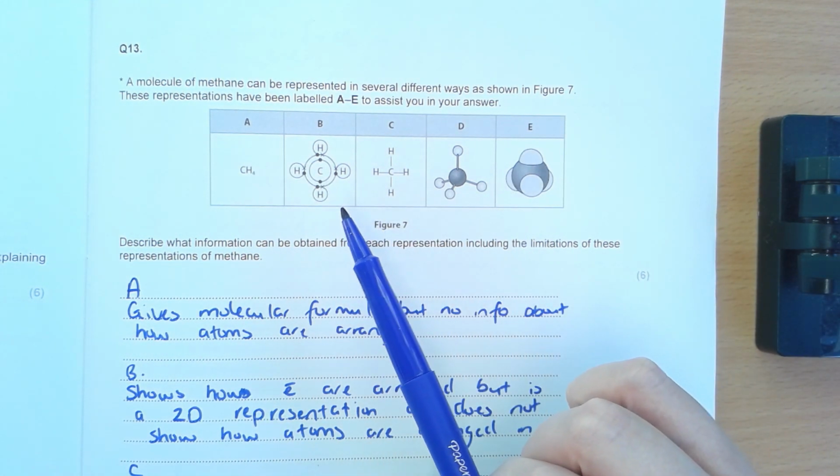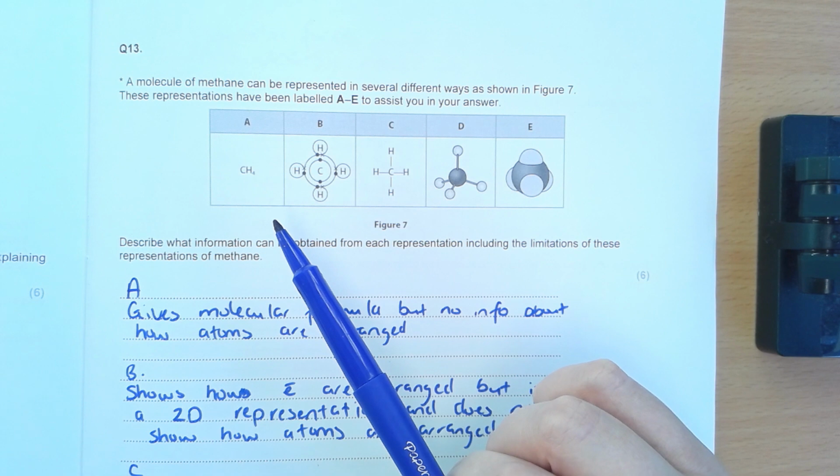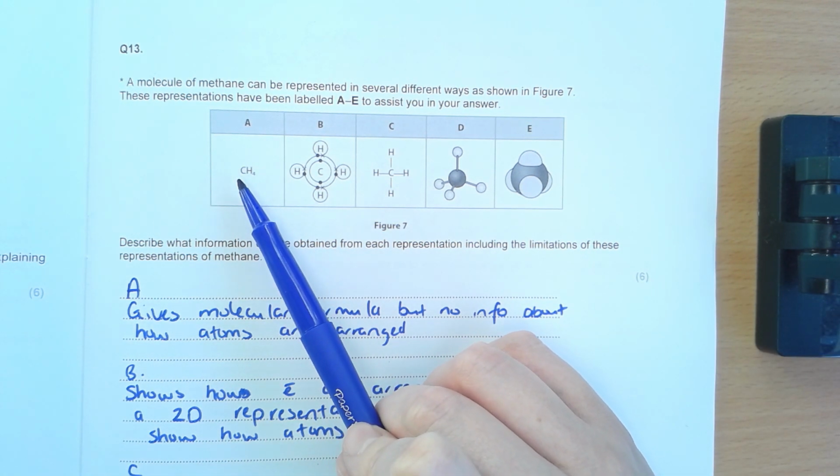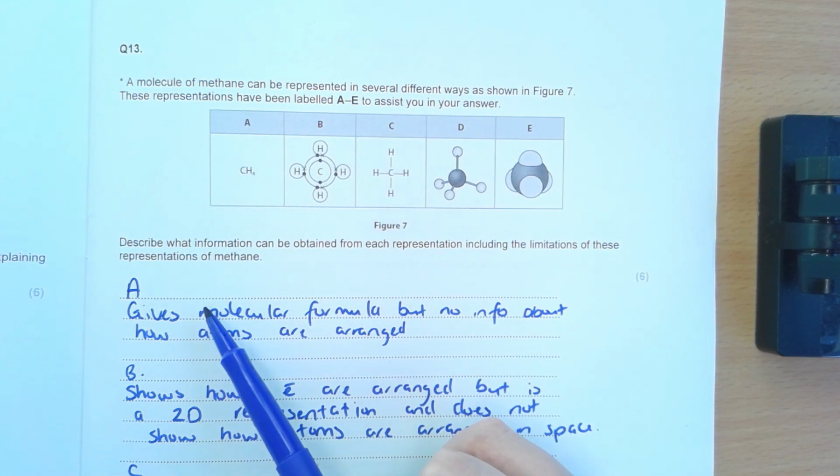They're all for CH4, and tell me what the model shows you and what its limitations are. All right, so if we look at A, CH4, it tells you you've got 1 carbon and 4 hydrogens, which is the molecular formula.